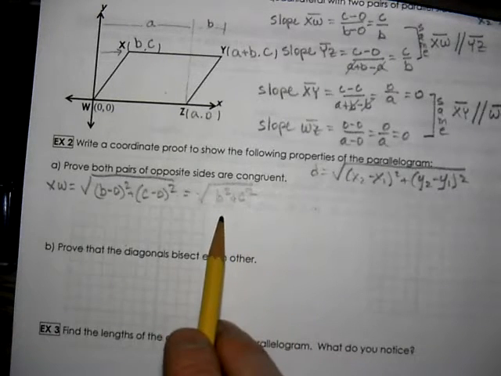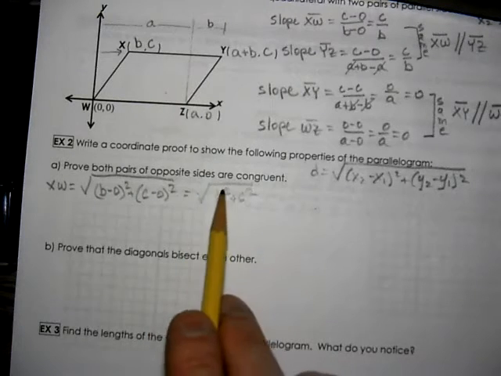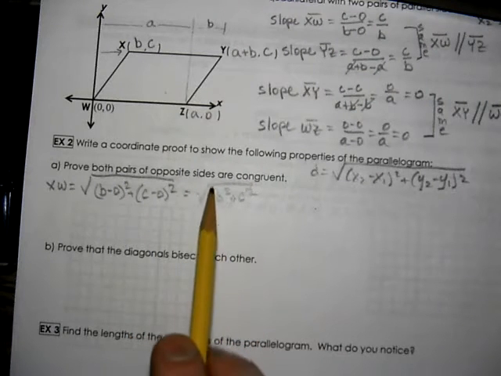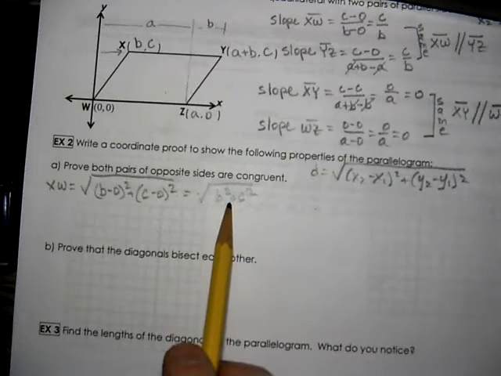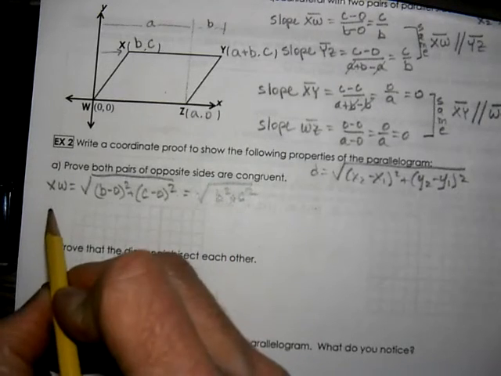You can't take the square root if there's a plus. You can take the square root of b squared, you can take the square root of c squared, but you can't take the square root of b squared plus c squared. Plus or minus for that matter, you wouldn't be able to take the square root.